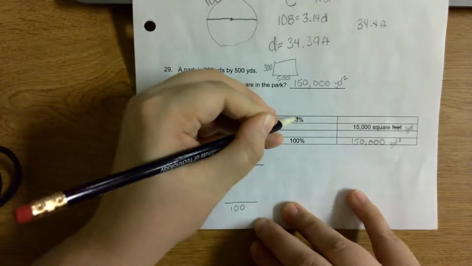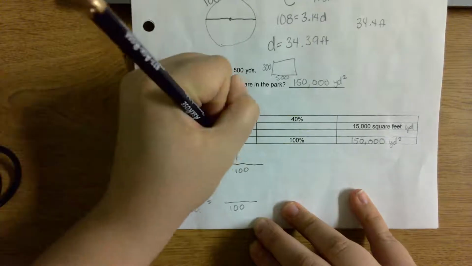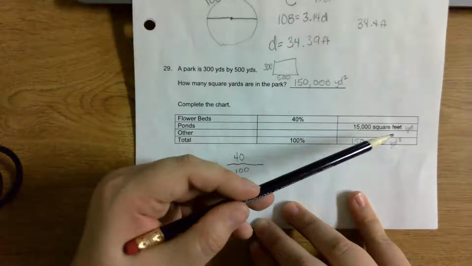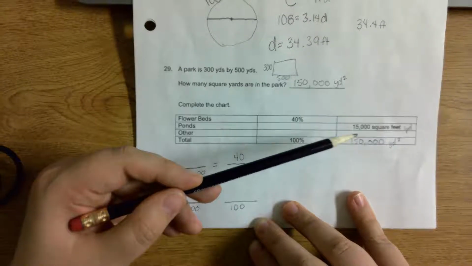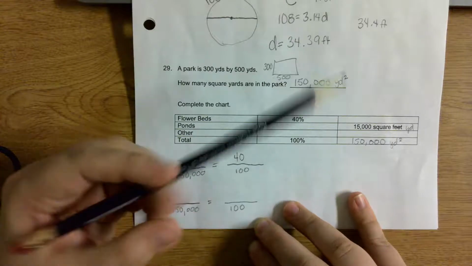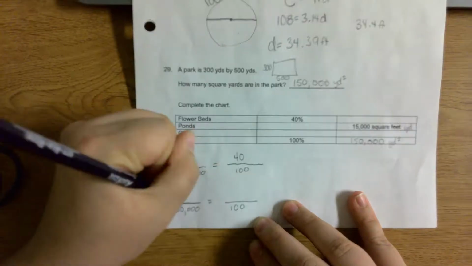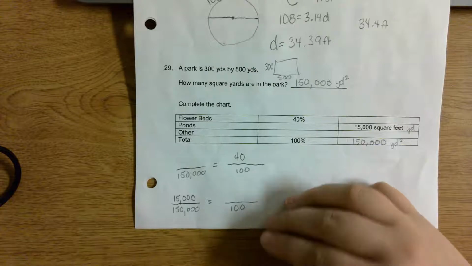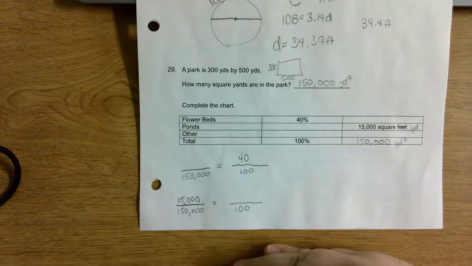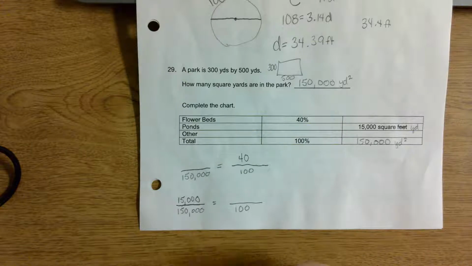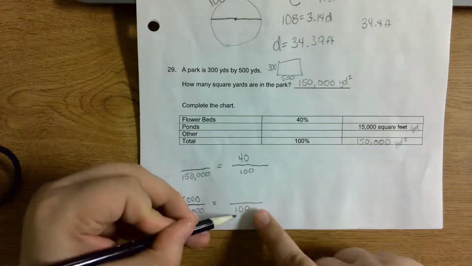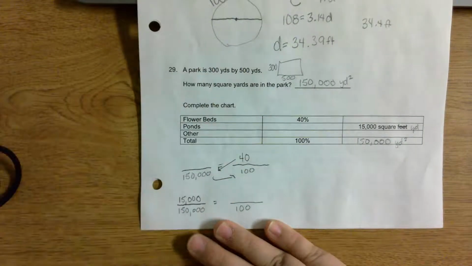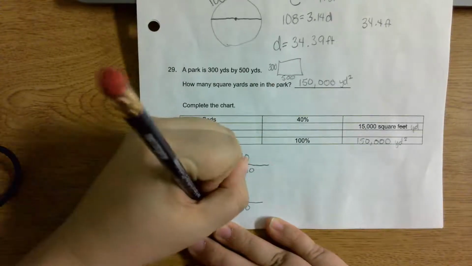So percent is always over the 100%. So we're going to put percent over 100. 15,000 square yards, we always keep our yards over our yards. We want to make sure that we keep our units consistent. So just like when we talked about ratios, if we're comparing things, we want to compare the same thing. In this case, we are comparing yards to yards, percents to percents. So, cross multiply and divide by the number left over.